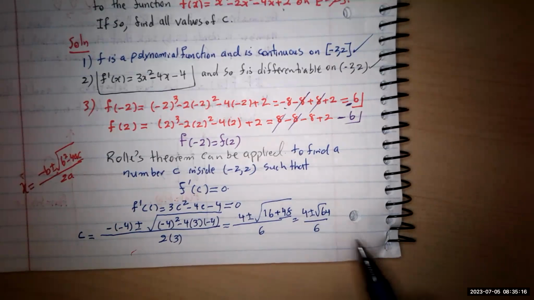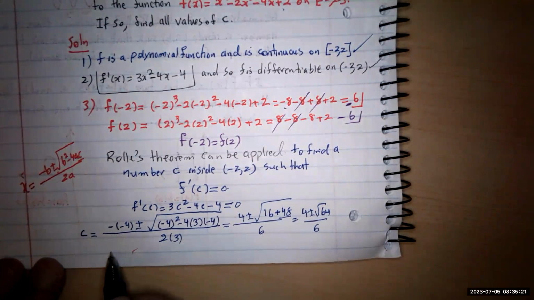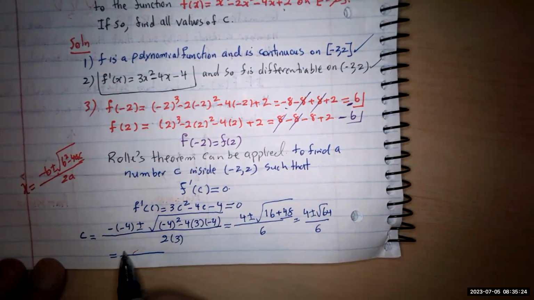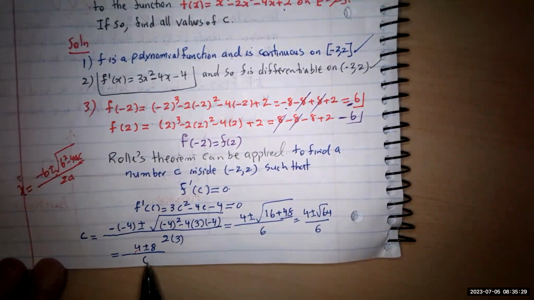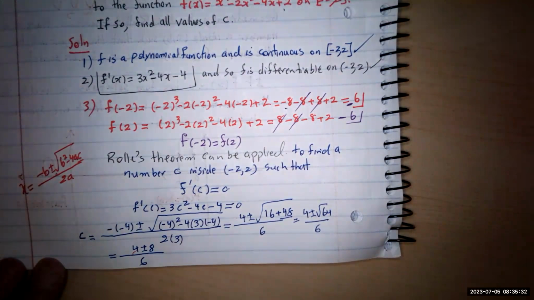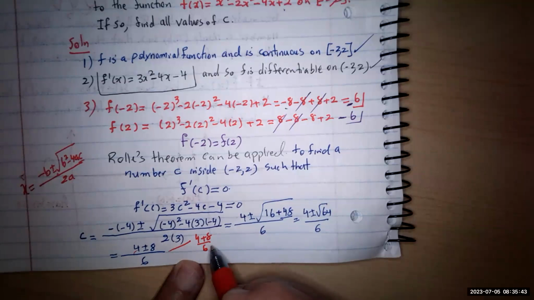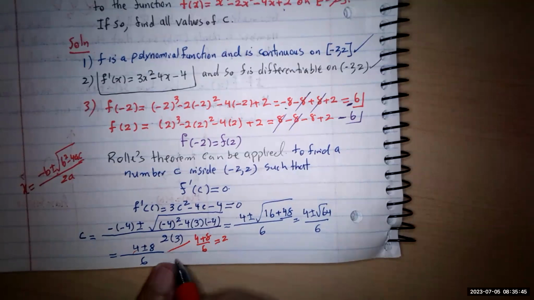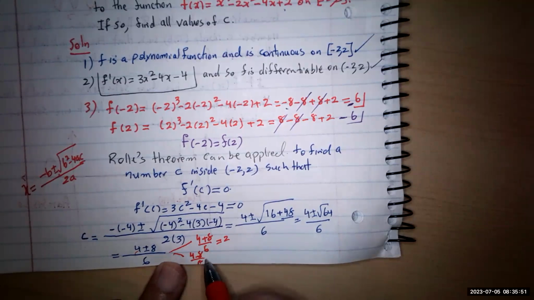The top is 4 plus or minus 8 divided by 6, so I'm going to have two solutions. If I go with the positive one, 4 plus 8 over 6, that's 12 over 6, which is 2, one solution. If I go with the negative, 4 minus 8 over 6, that gives me negative 2/3.